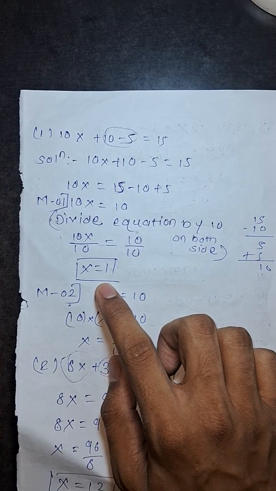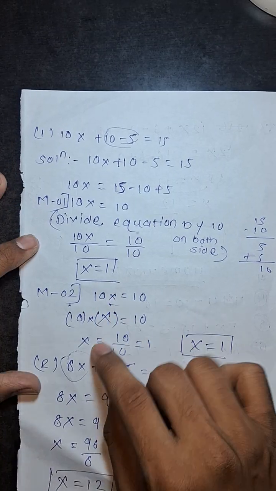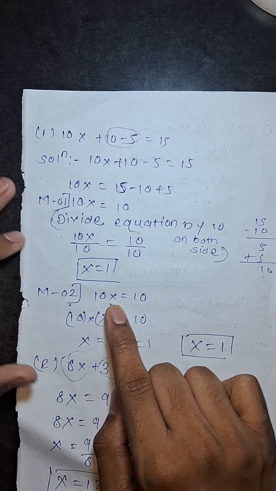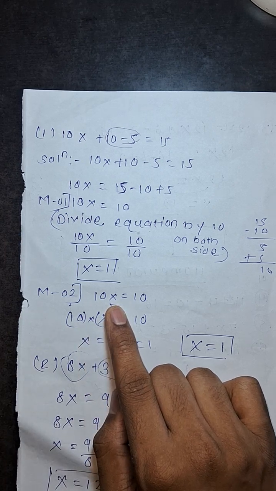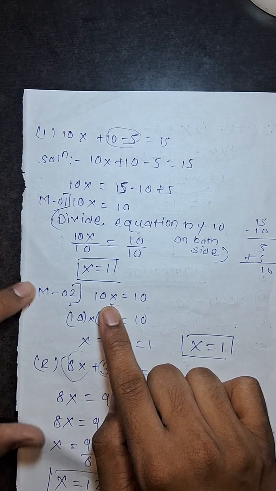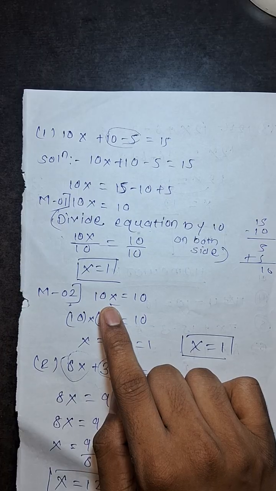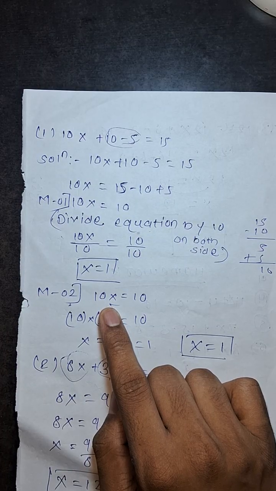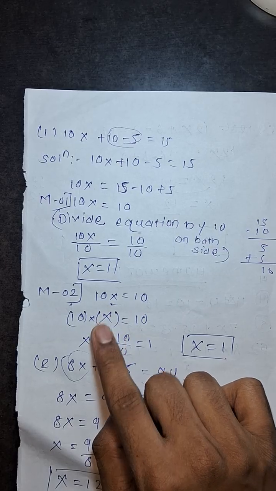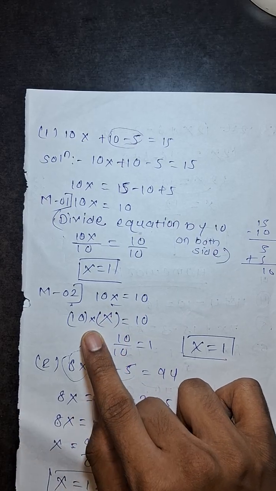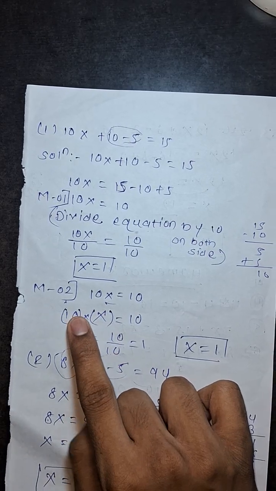This is the first method, and method 2 is, we can write 10x as 10 into x. So 10x is equal to 10 into x. Okay, like this is a basic thing that you should know. 10 into x is equal to 10. So what we'll do, we will take this 10 to this side.